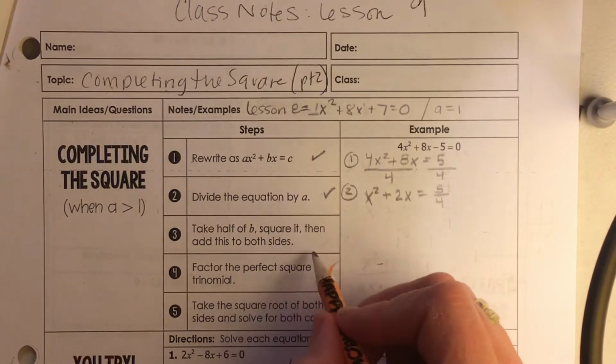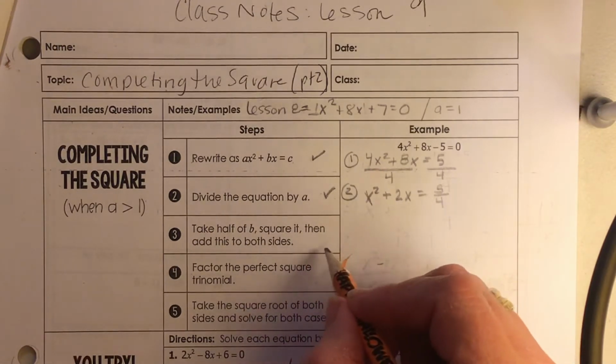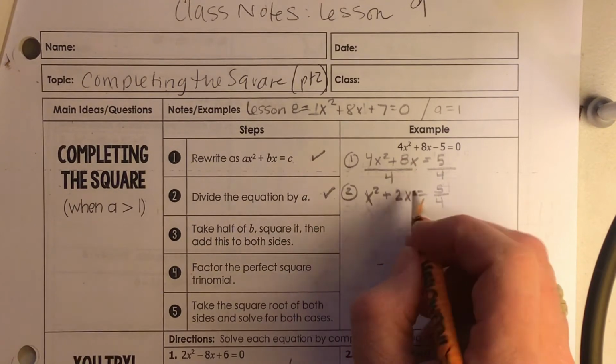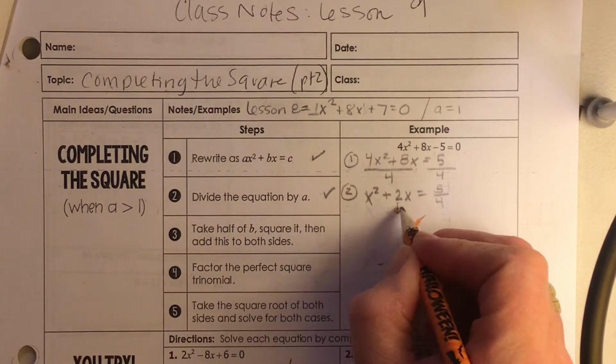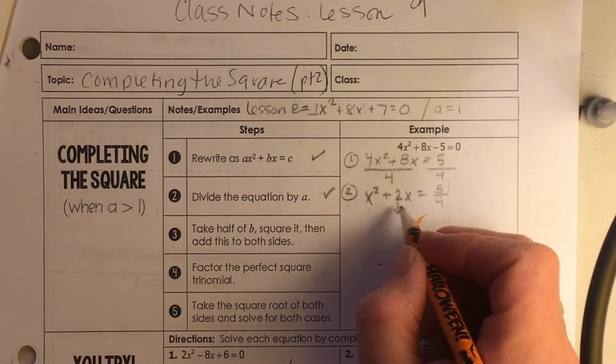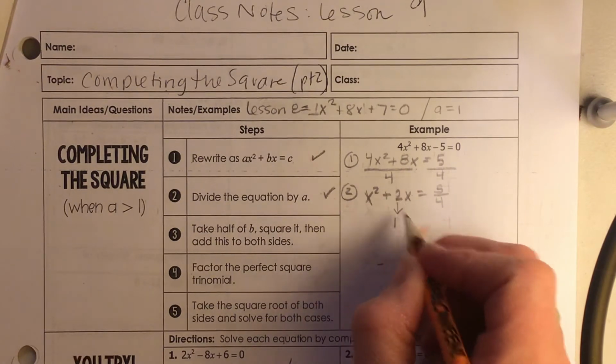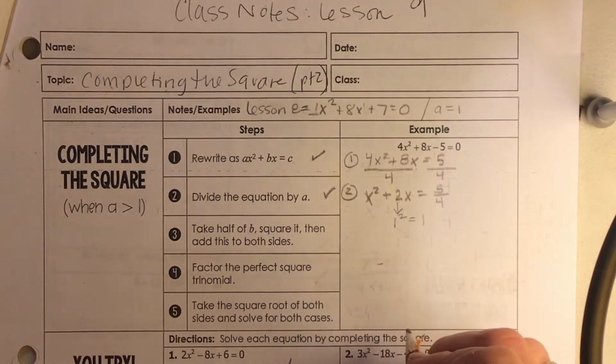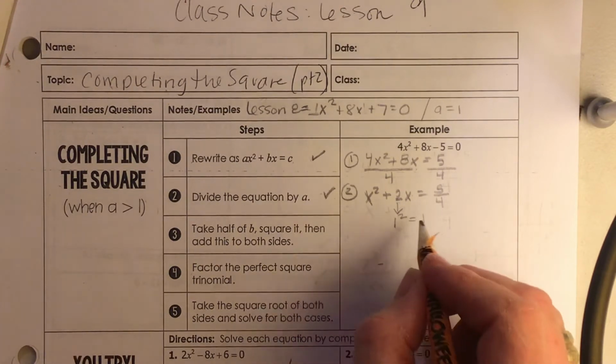Now I'm going to take half of b. So this should look familiar from the previous lesson. If I take half of b, which is my linear or my x term here, I'm going to end up with 1. 1 is half of 2, and I'm going to square it. I'm going to solve it right here. Well, it's 1. Okay, now I'm going to add that to both sides.